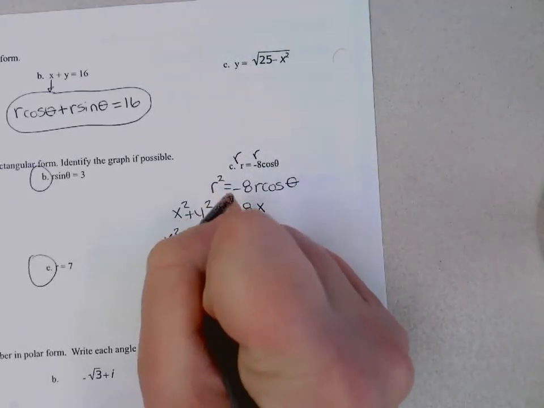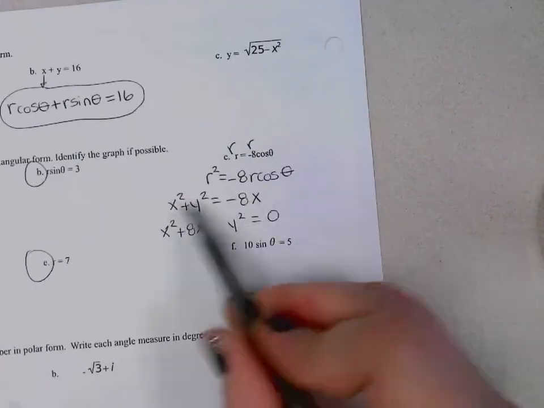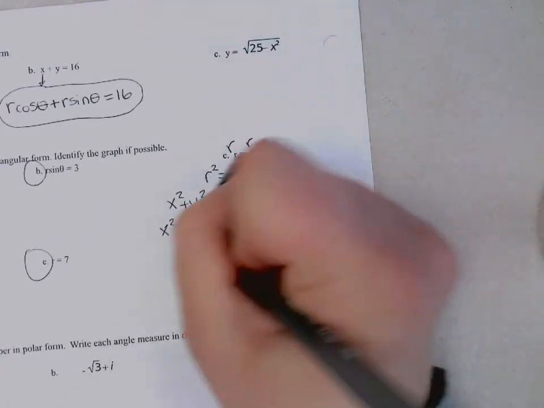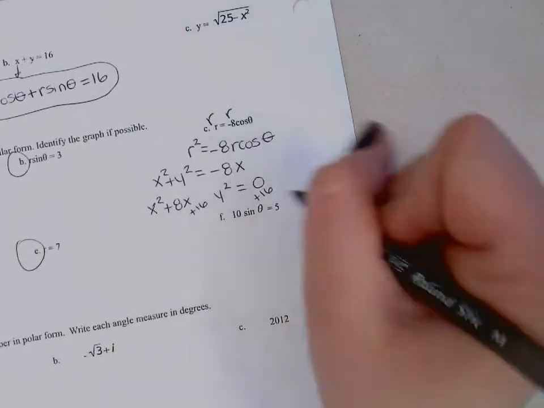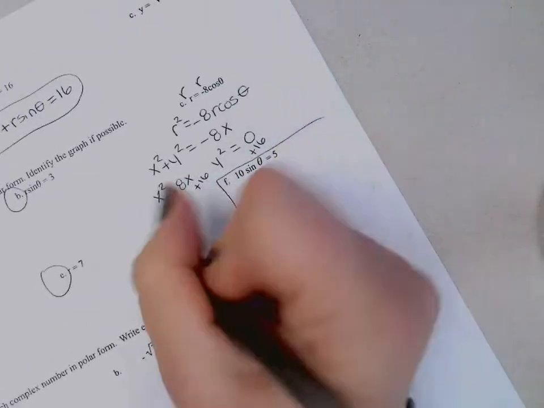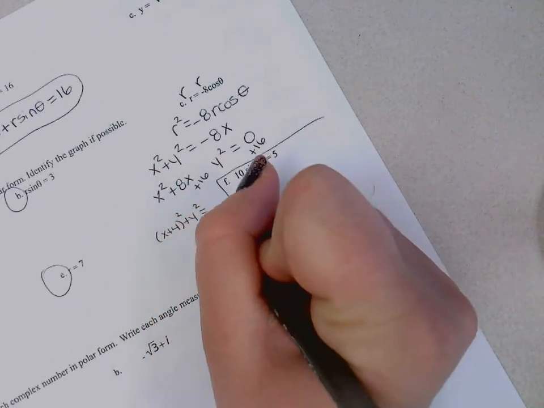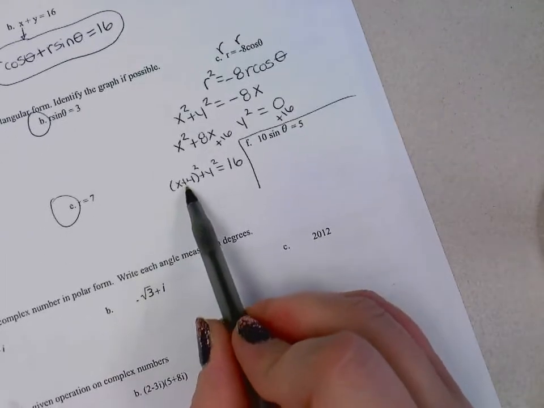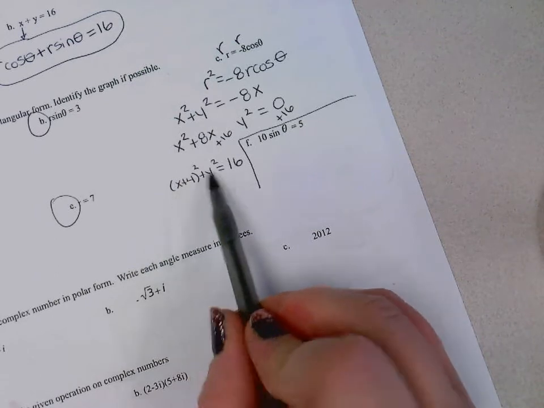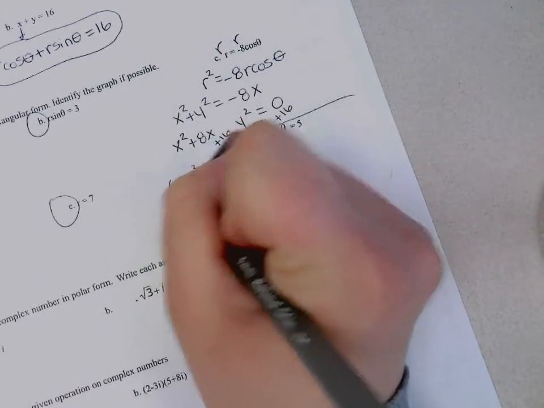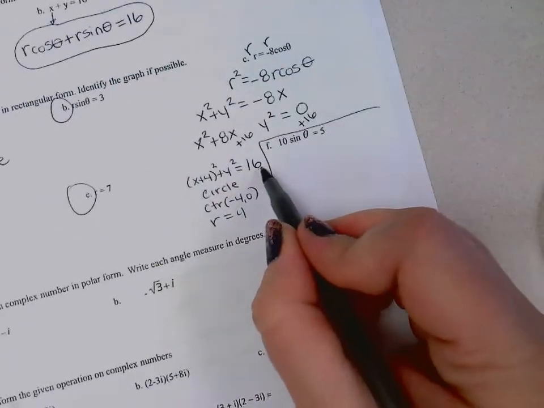X squared plus 8x equals 0. So I added 8x to this side. To complete the square, I'm going to add 16 on both sides. I'm running out of room. So I have x plus 4 squared plus y squared equals 16. So now I can identify this as a circle. It has a center at -4, 0. And my radius is 4 because that is r squared.